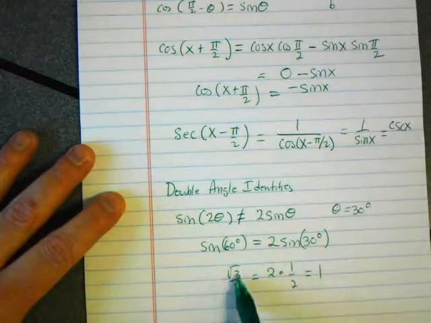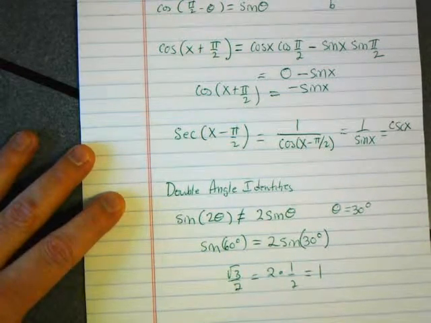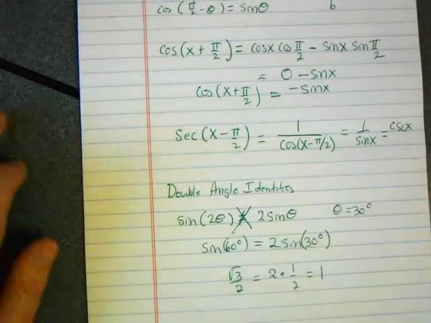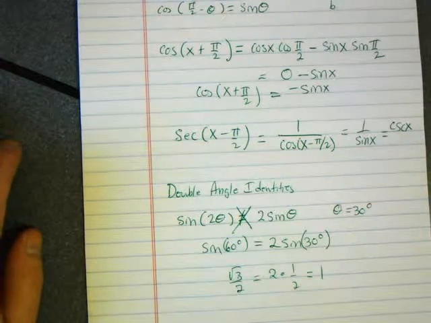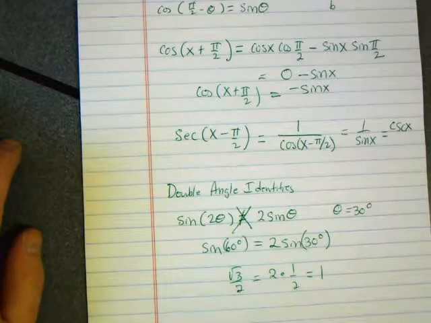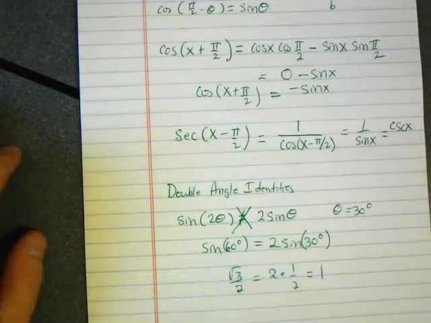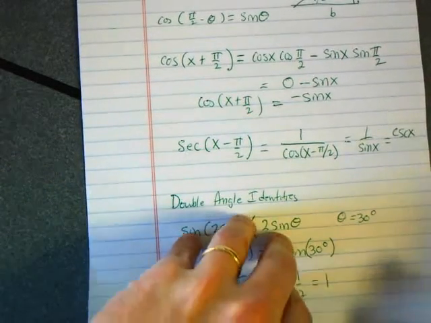So does the square root of 3 over 2 equal 1? No. So unfortunately, things aren't as easy as you would hope they would be. You can't just take that 2 and pull it out front. Here's what we're going to do instead.